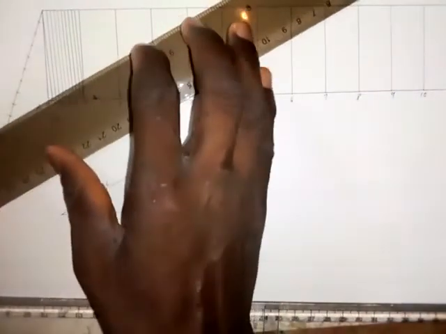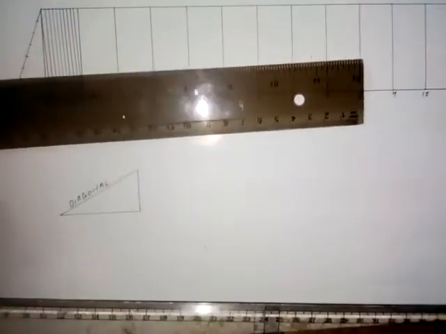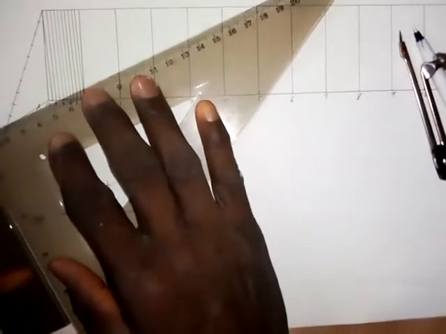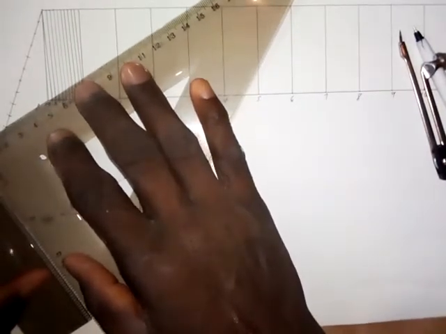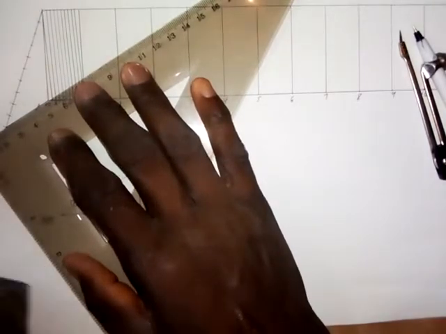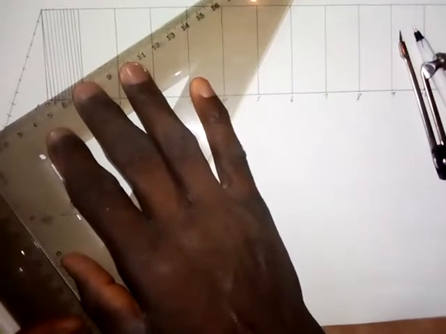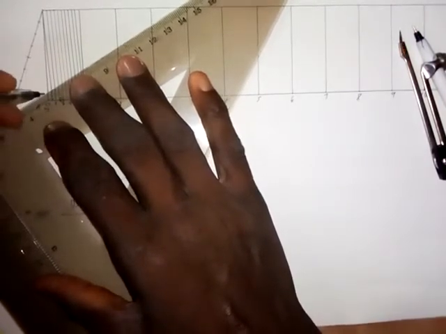Okay, so what you are going to do is join the last one to this point. So it goes like this. Then you take your set square and set it along this line like this. Support it with your ruler, and you move to the next point. So you draw a line.